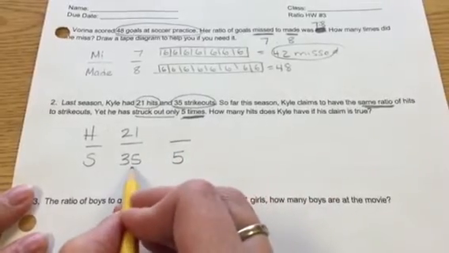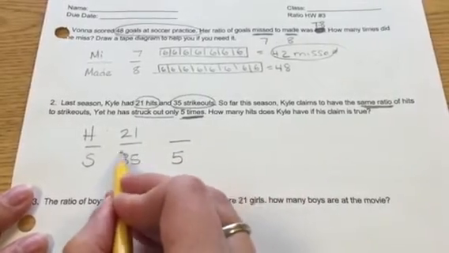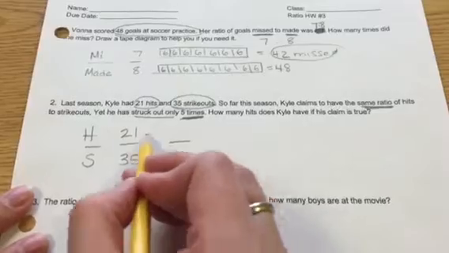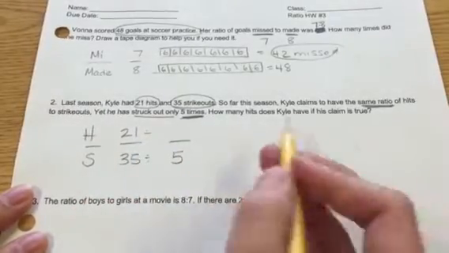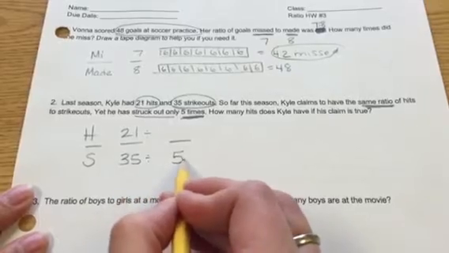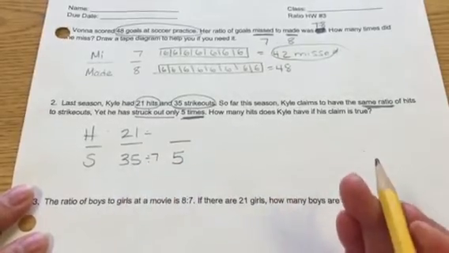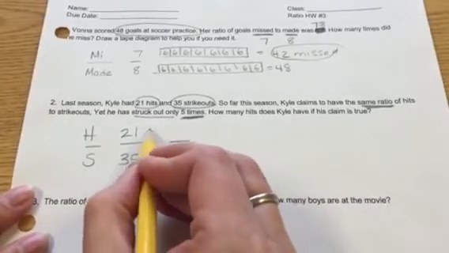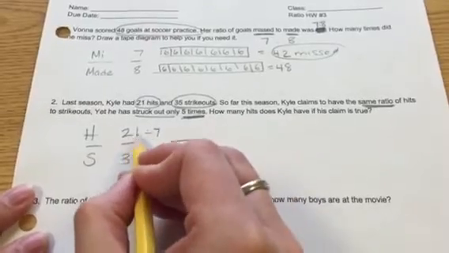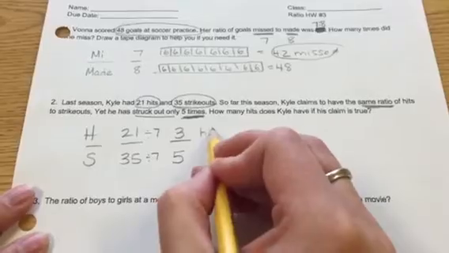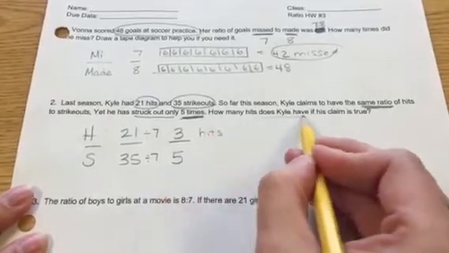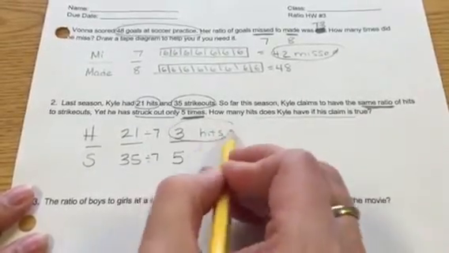Well, I've got to look at my bottom numbers. To get the same ratio, we need to divide the top and the bottom by the same number. So to go from 35 to 5, I needed to divide by 7. So I would need to do that same operation on top. 21 divided by 7 would be 3. So 3 hits. How many hits does Kyle have? It would be 3 hits.